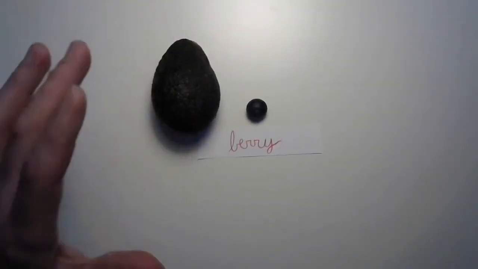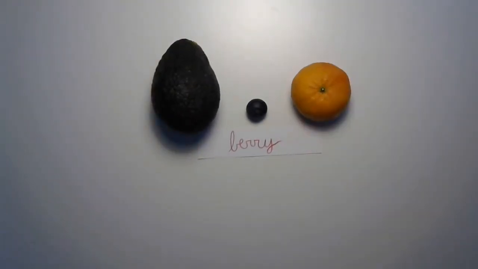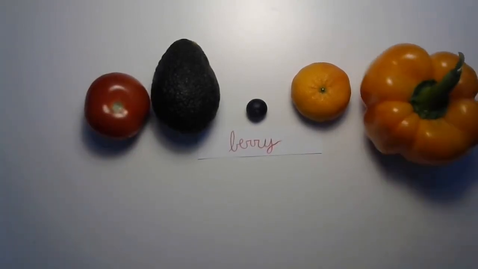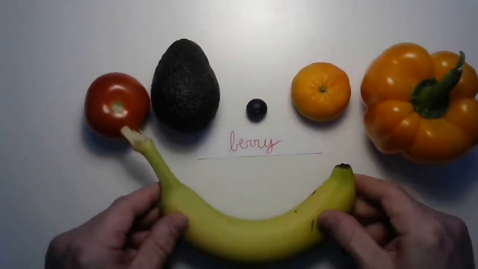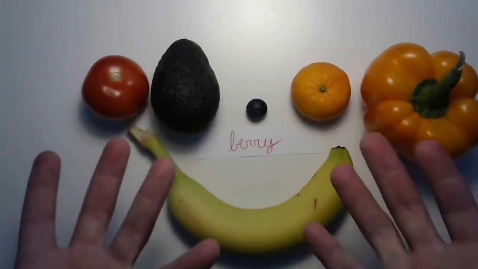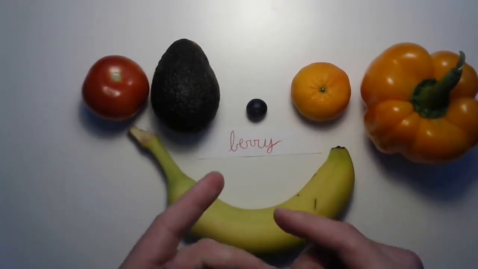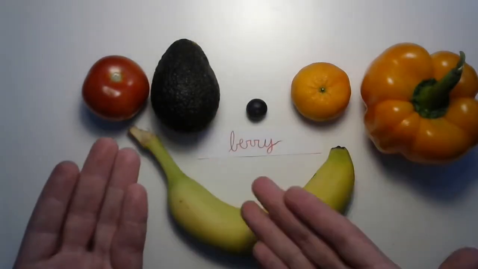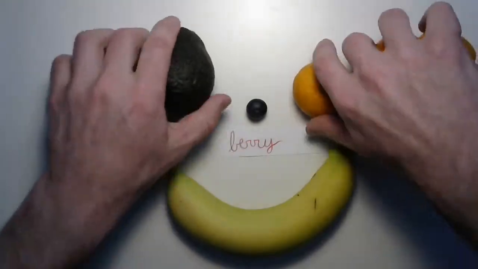The avocado, the orange, the tomato, the pepper, and the banana. What? These are berries? You're darn right they are. They all have something similar about them. They don't have endocarps. Do you want to see?